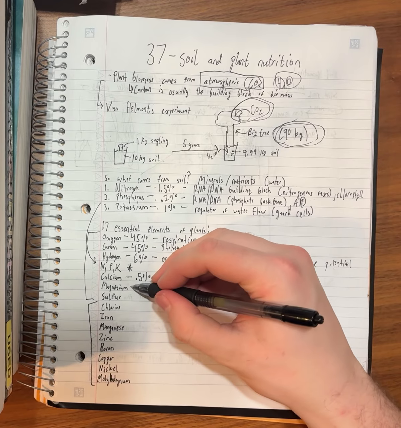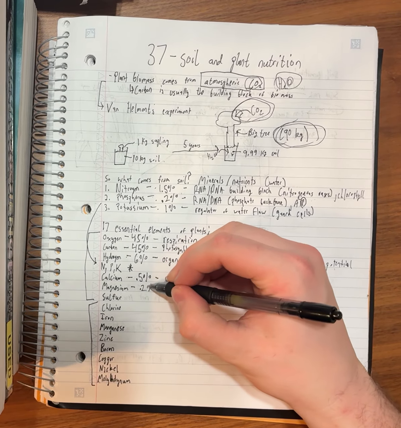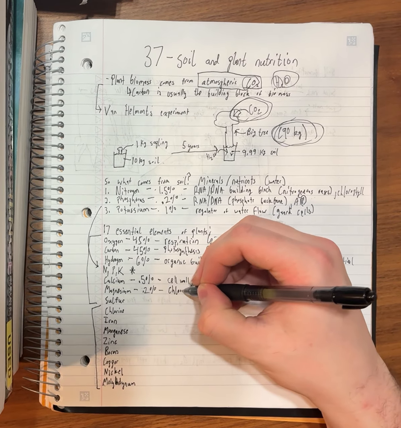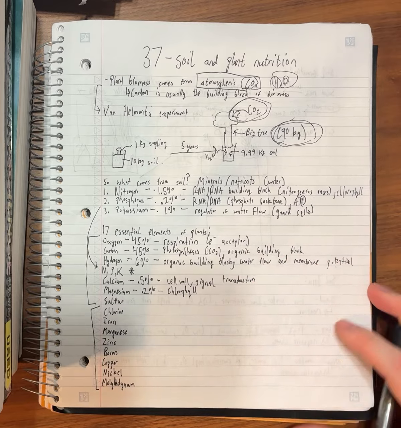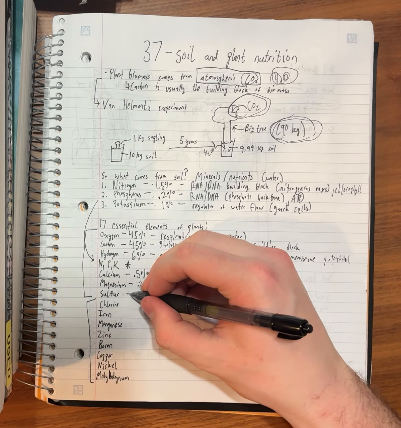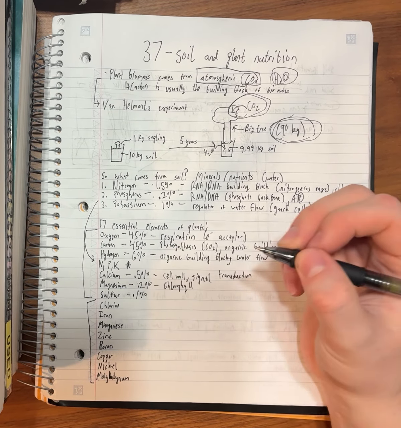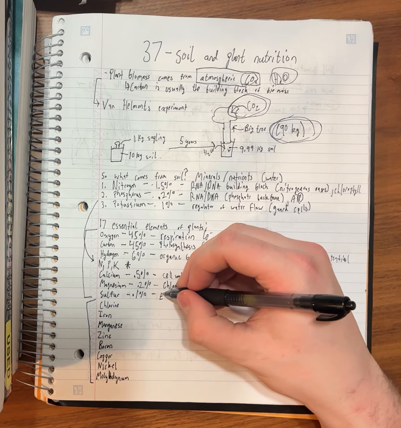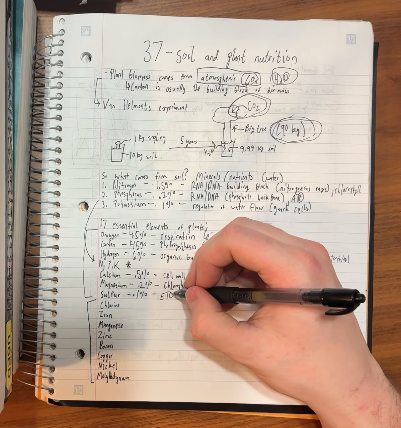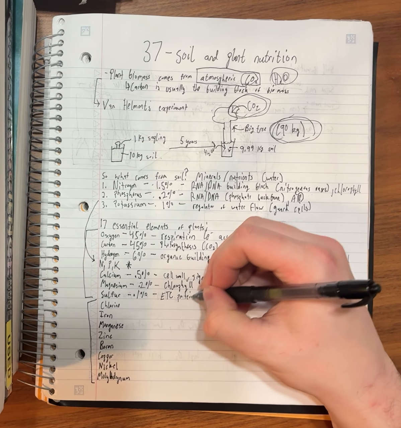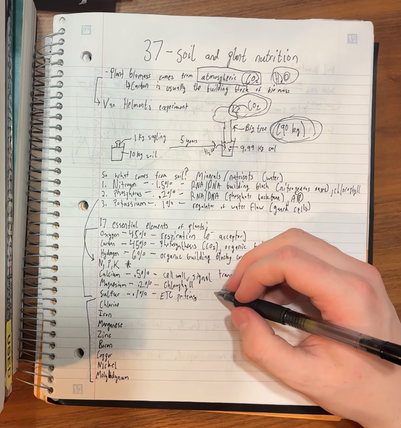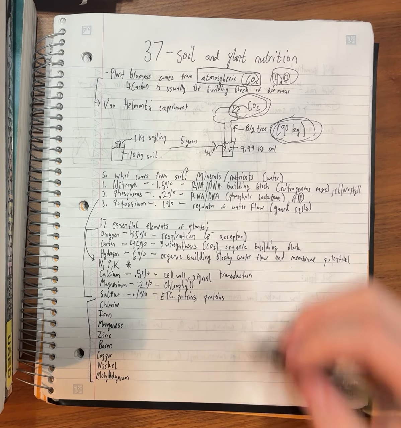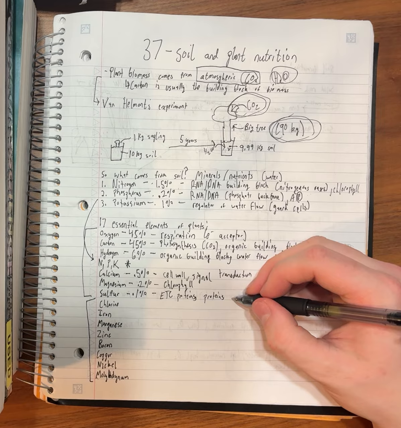Next up we have magnesium. Magnesium is only about 0.2% of the biomass of the plant. Magnesium's biggest role is again that it's a component of chlorophyll. And then sulfur is only 0.1% of the biomass of the plant, and it's going to be really important in the electron transport chain proteins, and just proteins in general. A lot of them will have sulfur as part of their molecular structure.